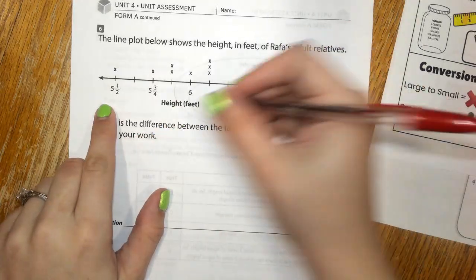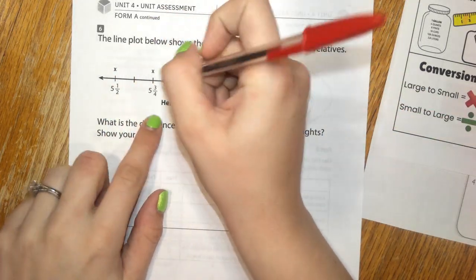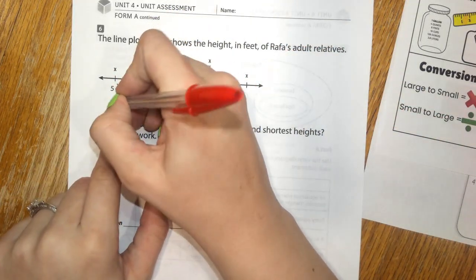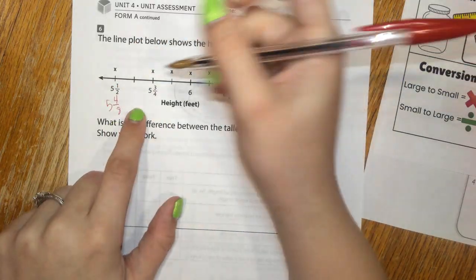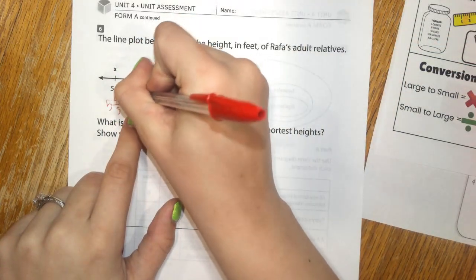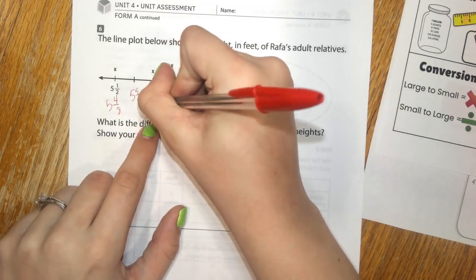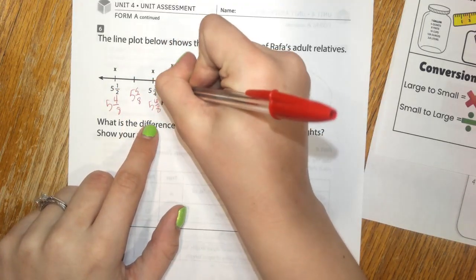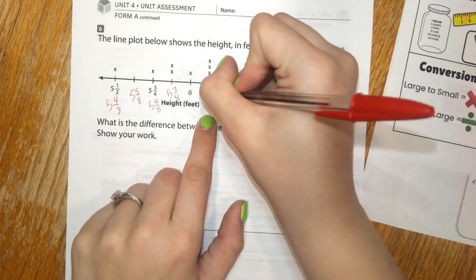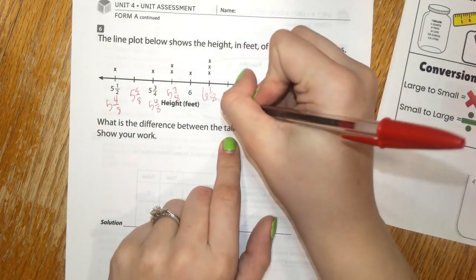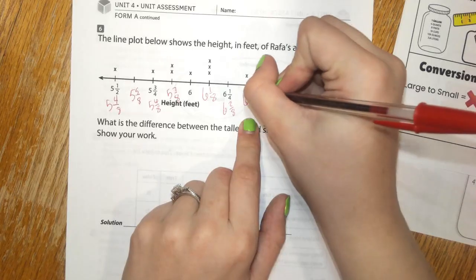So I showed you that this is, well, let's think about this for a second. If this is a half, half of 8 is 4, so this is 4 eighths. 5 and 4 eighths, 5 and 5 eighths, 5 and 6 eighths, 5 and 7 eighths, 6, then we're going to do 6 and 1 eighth, 6 and 2 eighths, 6 and 3 eighths.